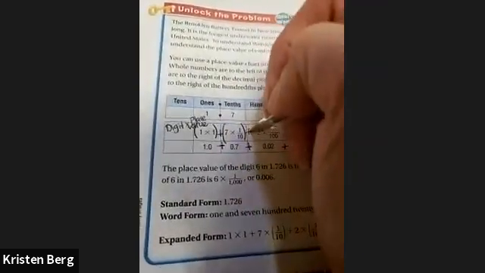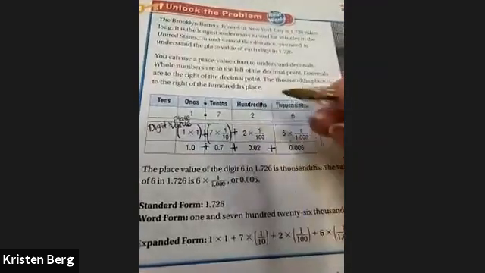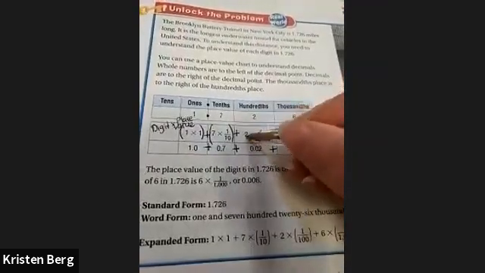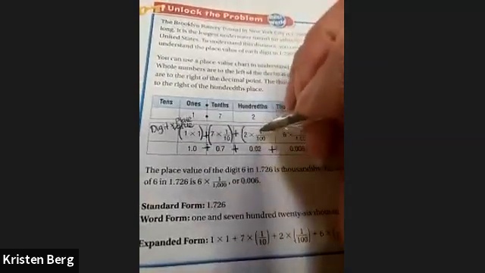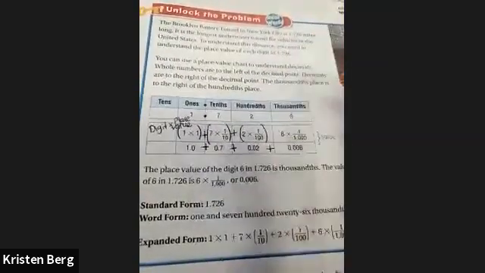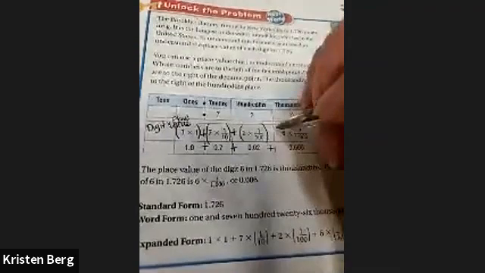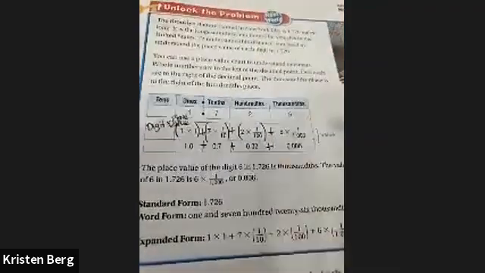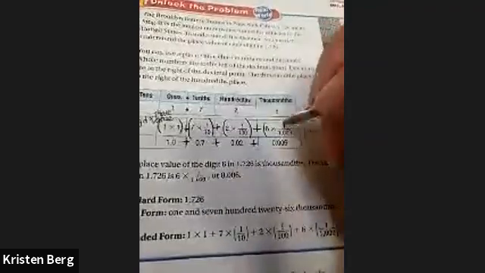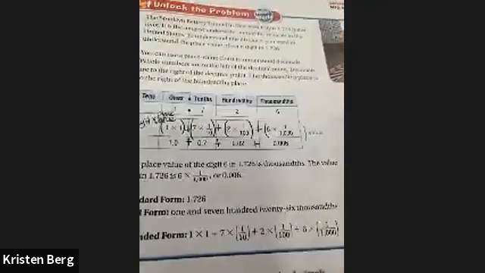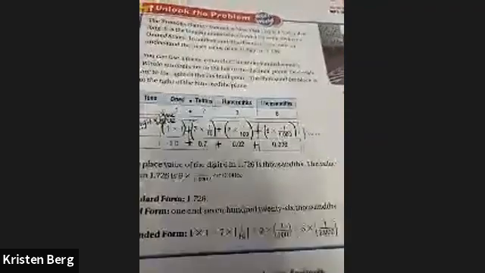Then you would have to do plus again. And then the digit, again, is a 2 in the hundredths. So you would go 2 times 1 over 100. And then the next one is you have to have a plus in between. The last one is a 6 in the thousandths. So you do 6 times 1 over 1,000. So that is how you find that.